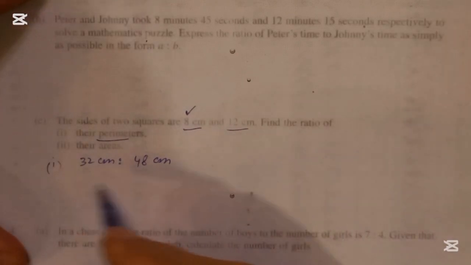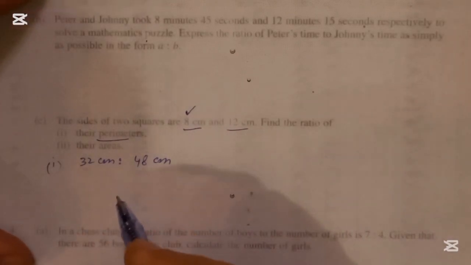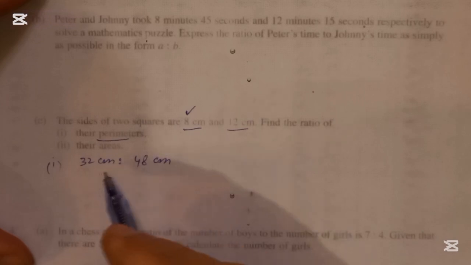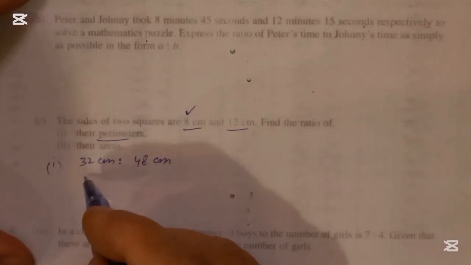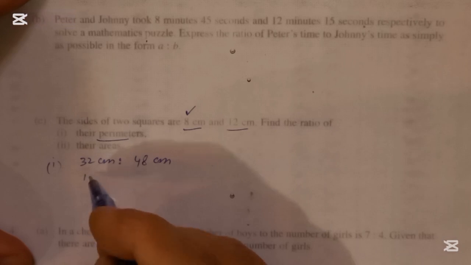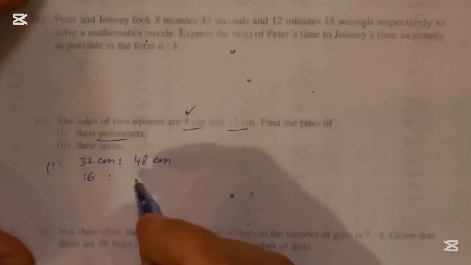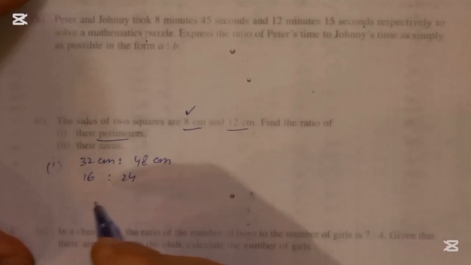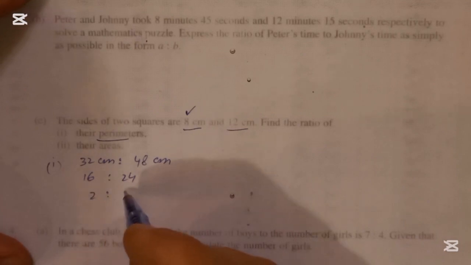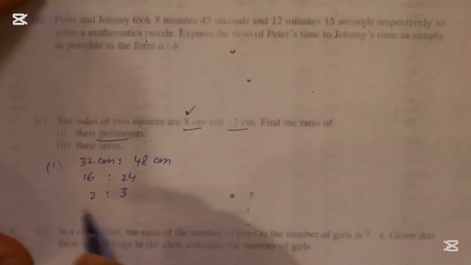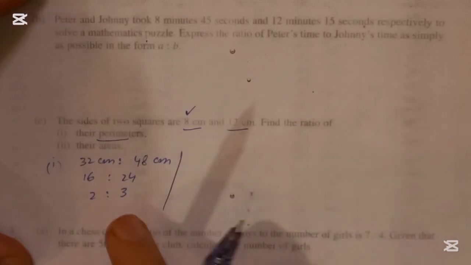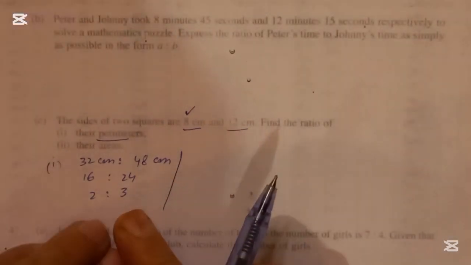Now we will convert this ratio into the simplest form. The unit is the same, so we can cancel these two values in the same table. For example, 2 1s are 2, 2 6s are 12, 2 2s are 4, 2 4s are 8. Then in 8's table, 8 2s are 16 and 8 3s are 24. So this is the simplest ratio of the perimeters of the two squares.